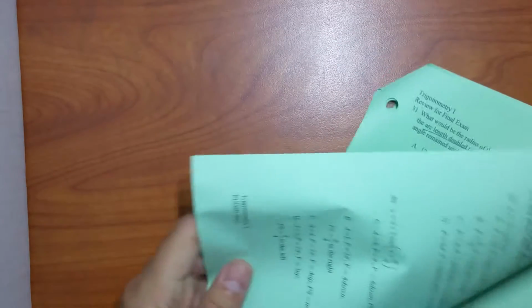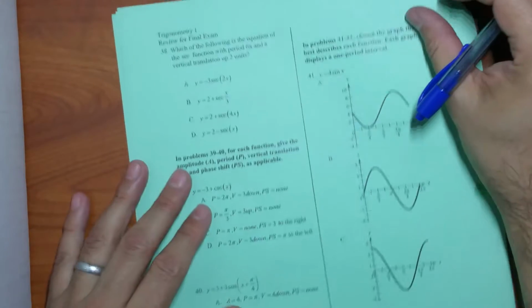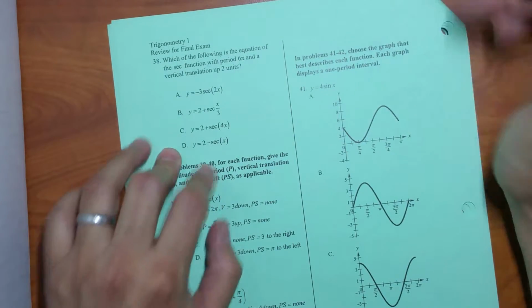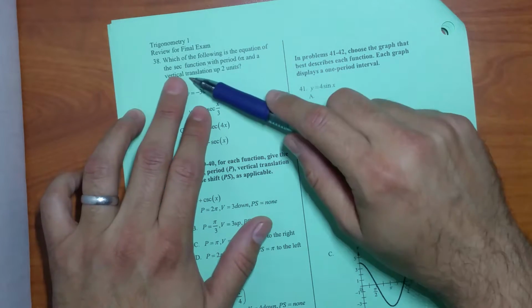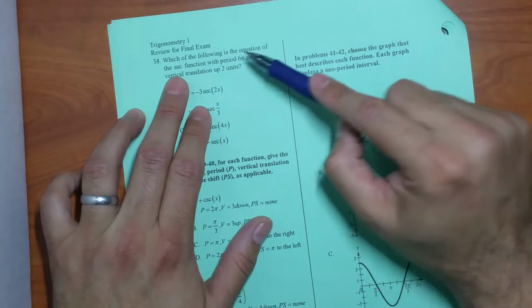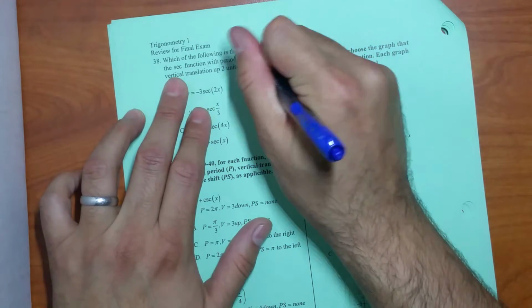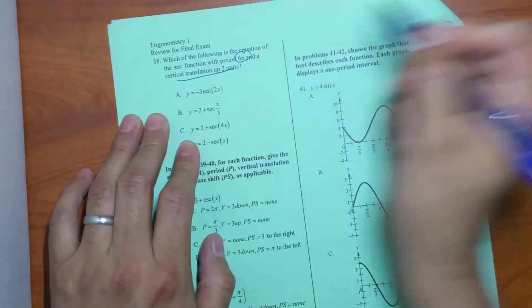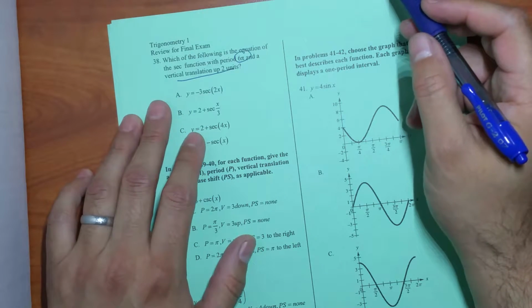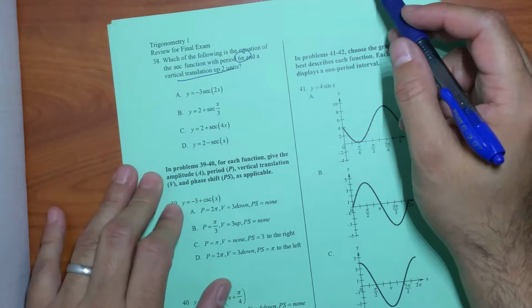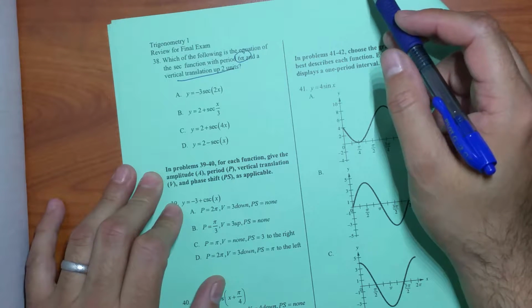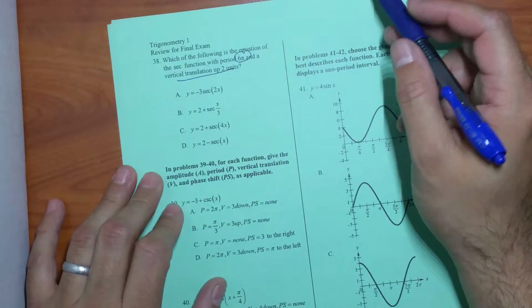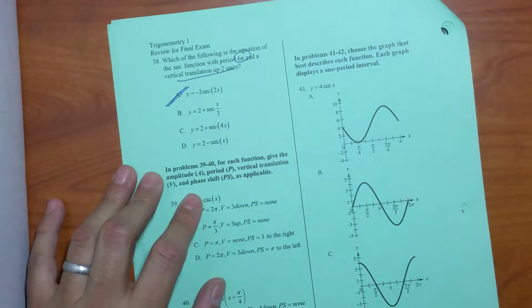All right, let's take a look. So for this one right here, let's see, what's it say? Which of the following equation of secant function has a period of pi over 6 and a vertical translation up 2 units? Now, let's start with the vertical translation. So which ones have a vertical translation of up 2? B, C, and D. So I can get rid of A. Let's get rid of that one.